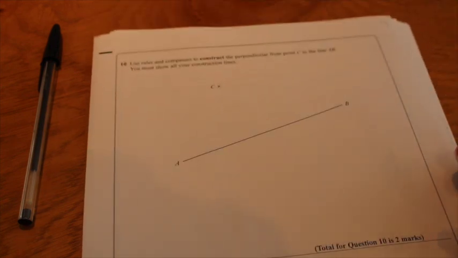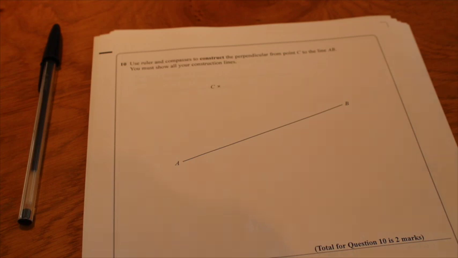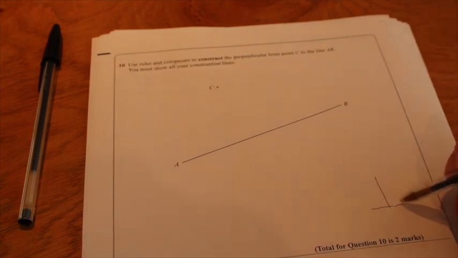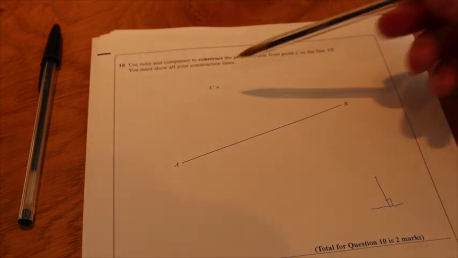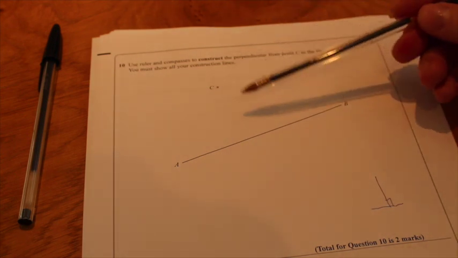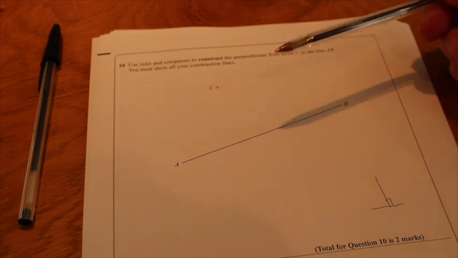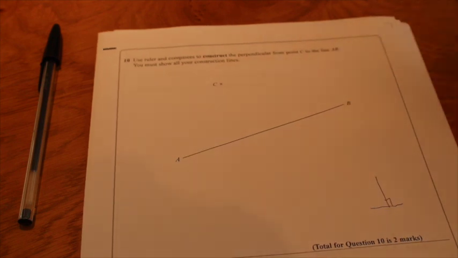Use a ruler and compass. I don't have a compass, so I'm just going to make marks and hopefully you'll get it. To construct a perpendicular, which means 90 degrees, from point C to the line AB. So we're going to have something which goes from here down here, but we're not allowed to use a protractor. We have to use a compass and a ruler. You only need the ruler to draw it in.